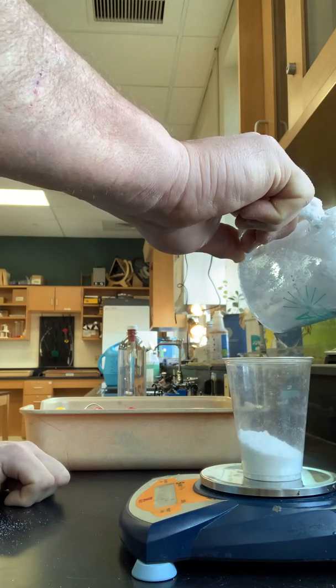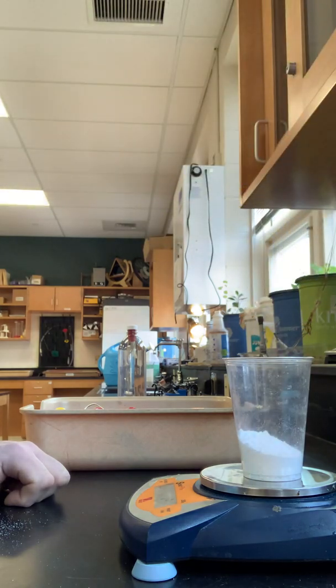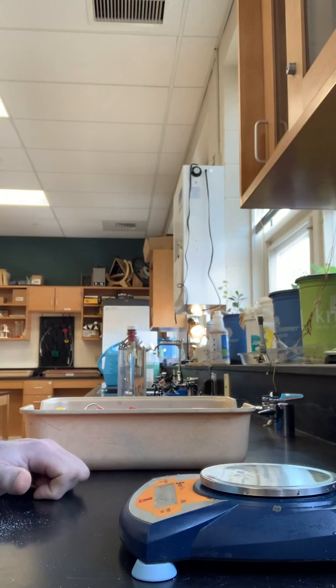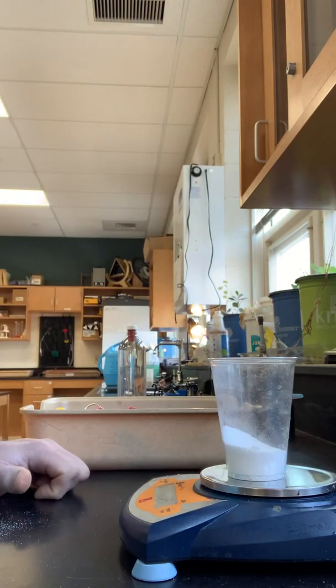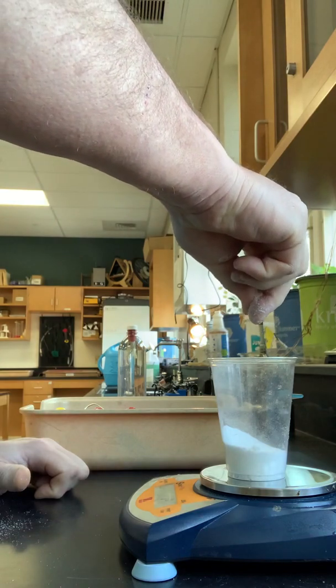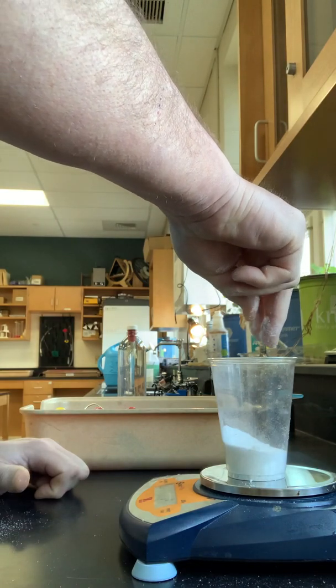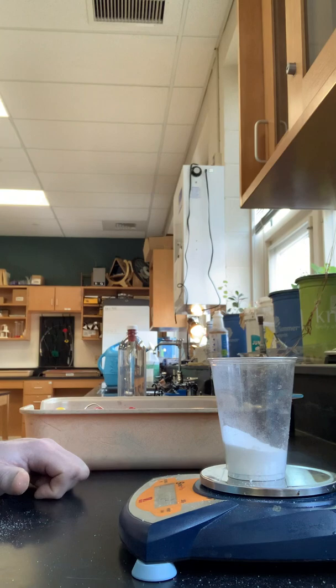58.44, and I've already gone past it. So I'm at 57 right now. Let me just dump a little bit out. A little bit more in. A little bit more. Obviously, this isn't the most scientific way to do this.